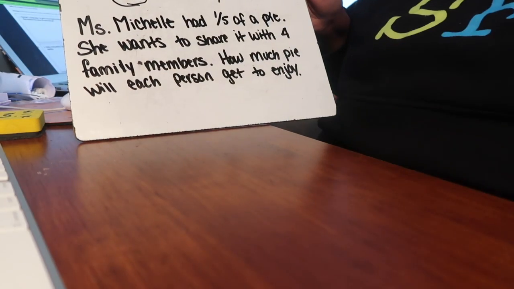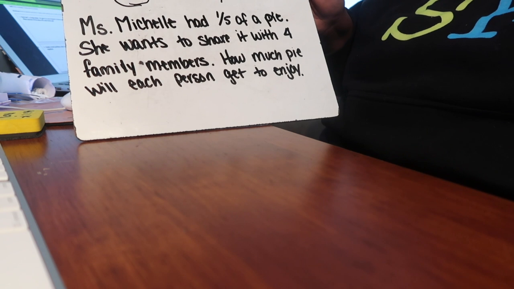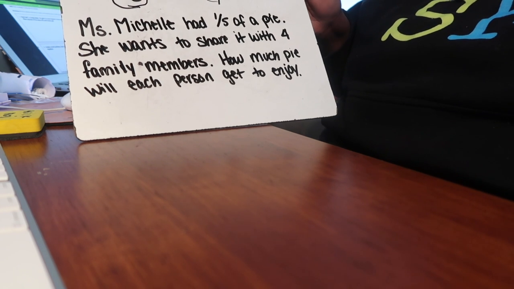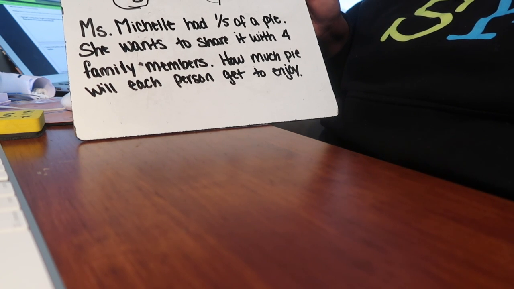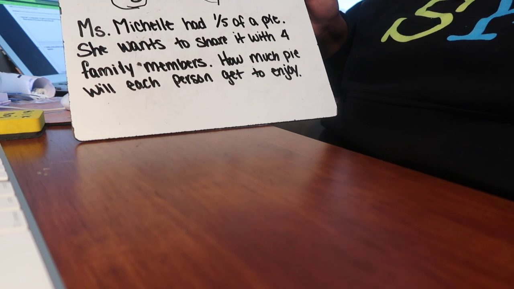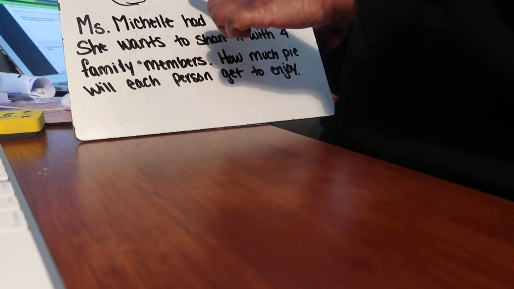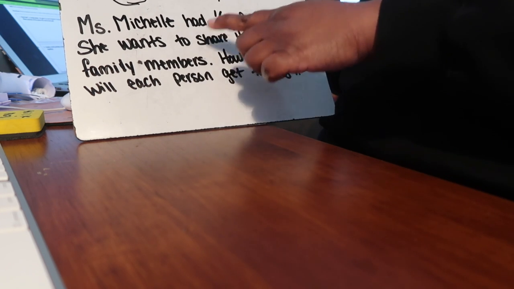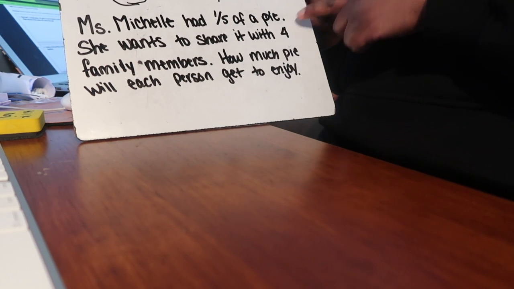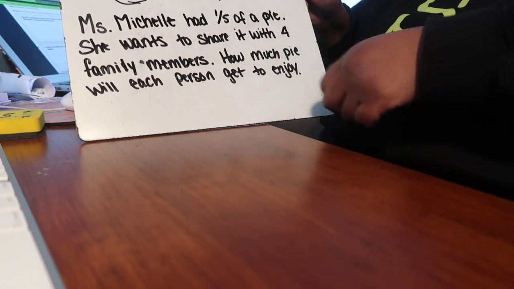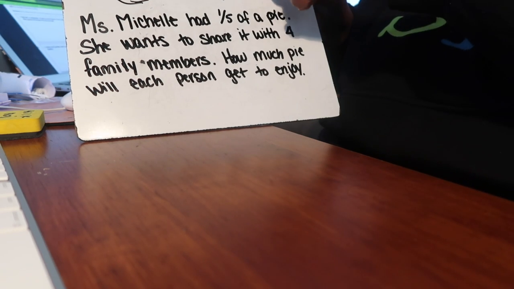So Miss Michelle had 1/5 of a pie. She wants to share it with 4 family members. How much pie will each person get to enjoy? So first of all, let's make sure we use the right numbers in the problem. Our sample problem gave us 1/5 and 4. So we definitely have 1/5 and we definitely have 4. Now we're trying to figure out how much each of her family members are going to get.